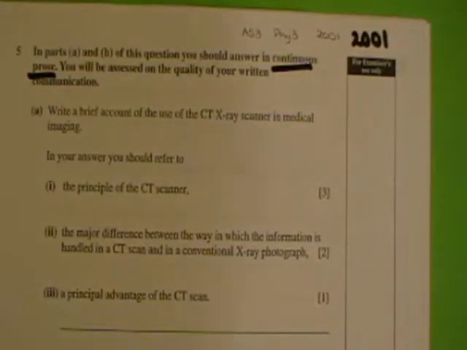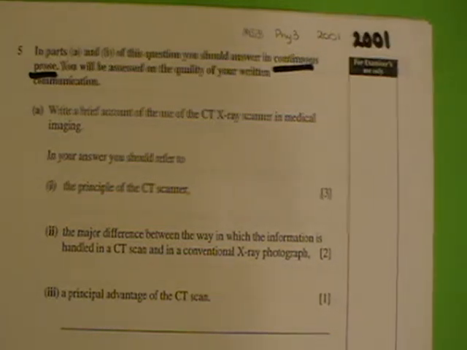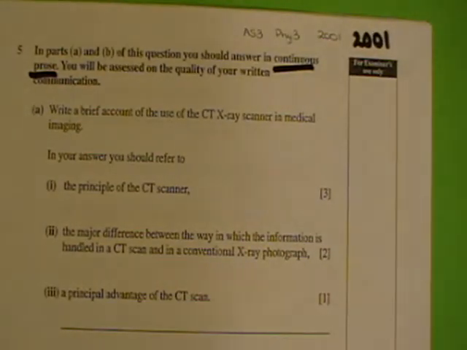Now, I'm not going to because I haven't got much room here. I'm going to just use bullet points. But you will be assessed on the quality of your written communication. So there's obviously a mark somewhere here. Yeah, over the page, I think, for the quality of your written communication.